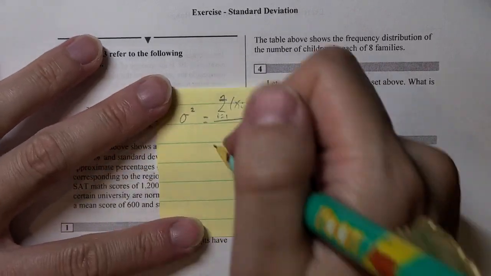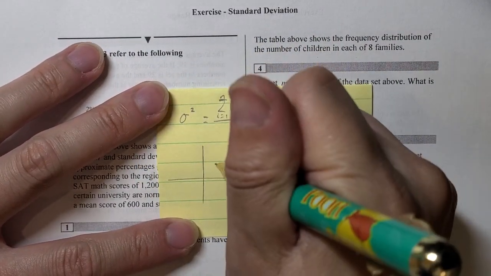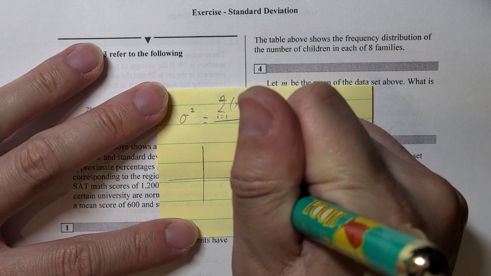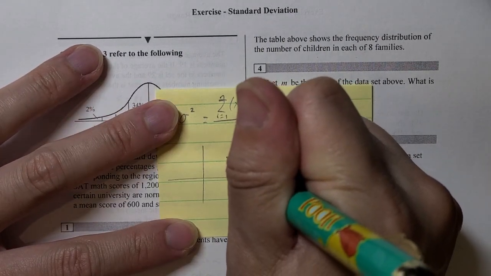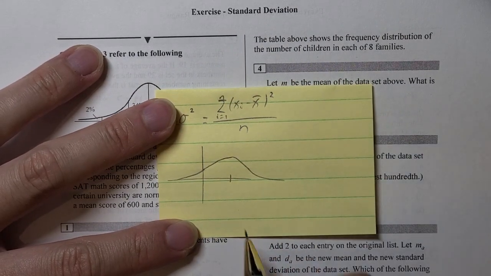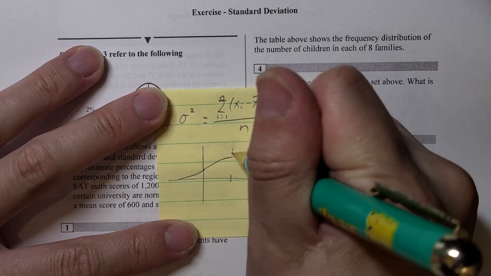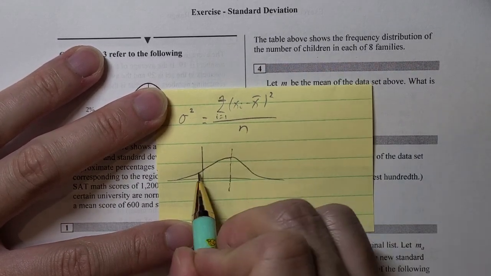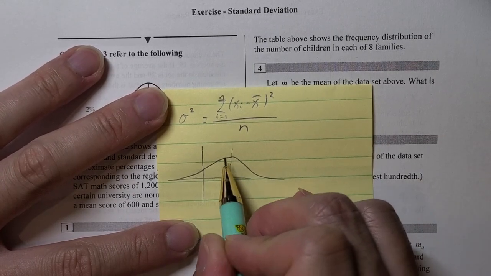As I was saying, let's say your mean is somewhere here. If you have a very fat distribution, something like this, your standard deviation is quite high because here's your mean and there are lots of values over here and over here.